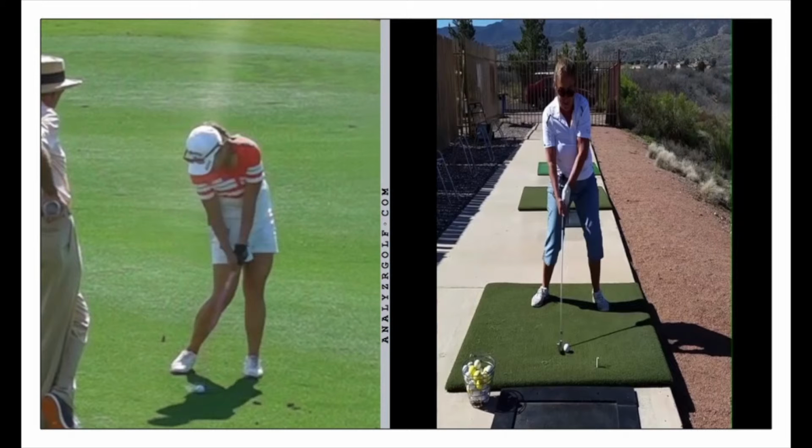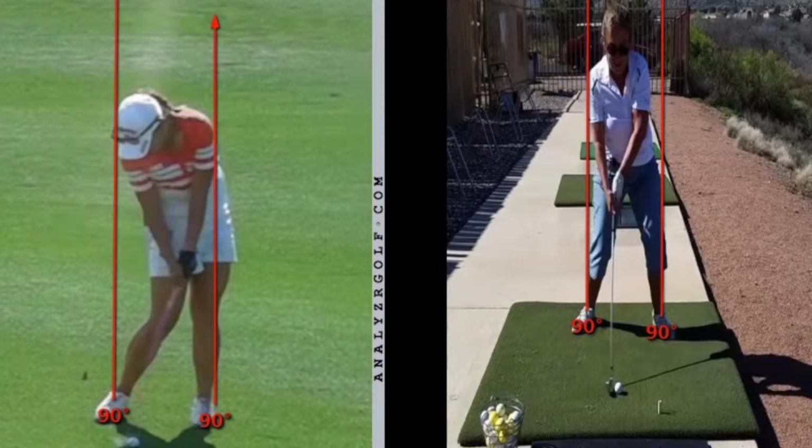On the left is Lydia Ko. This is video I took of her at Scottsdale this week at the LPGA tournament. And I've positioned her at the impact position, same as you, and I want to look at some of the differences. I've drawn red arrows up from the outside of the ankles. The big difference here is you can see that Lydia has her body more on top of her left foot. She's moving aggressively to the left side. Her right hip is quite a bit away from that red arrow.